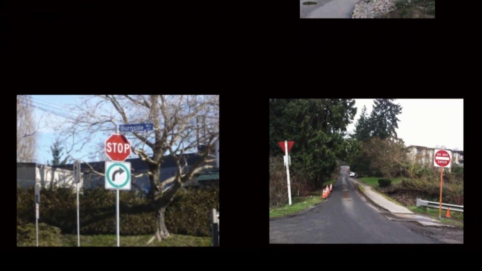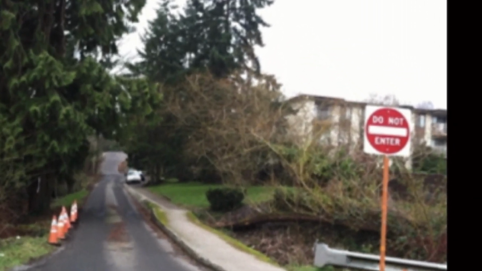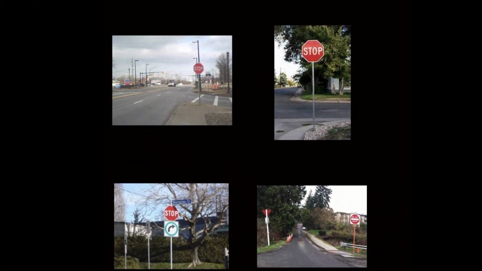When this same child with CVI was shown the bottom two images, he initially identified both as stop signs since they are both red signs. Bring the item closer, and we can see they are not the same. With increased distance, we increase complexity.